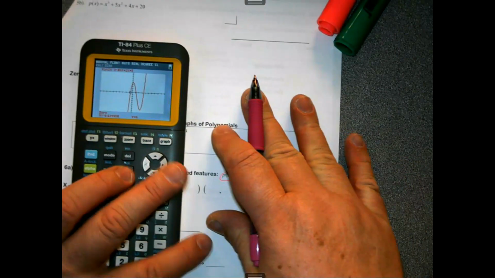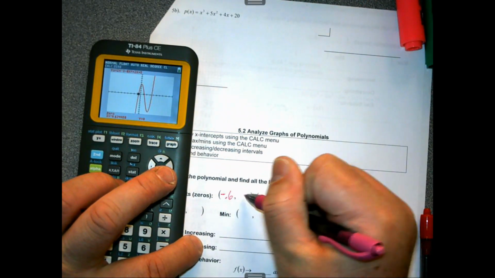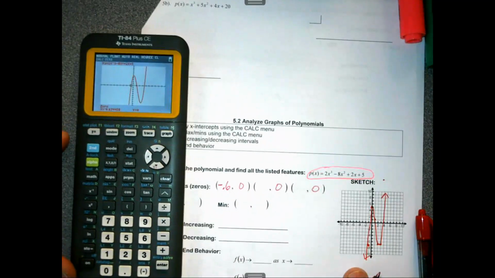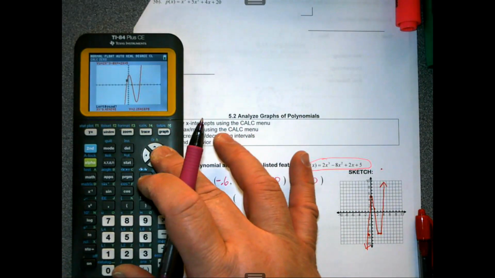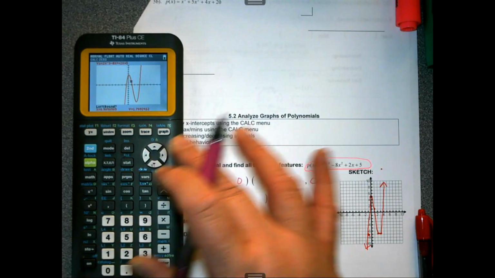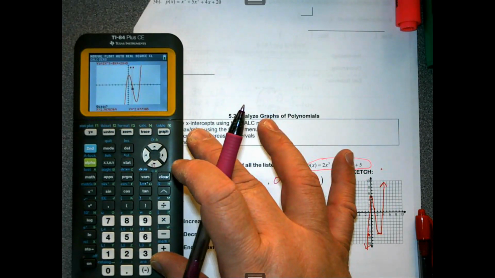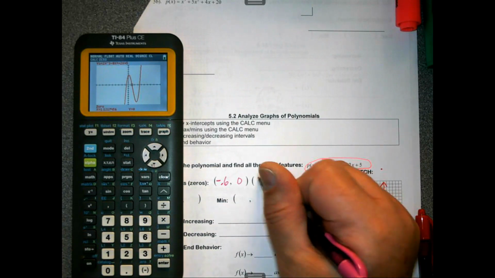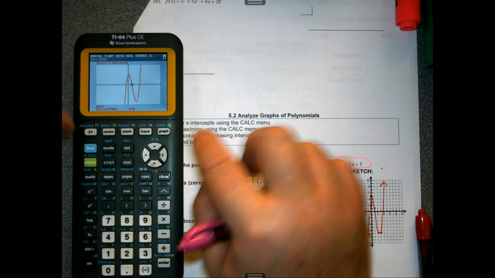My first zero is -0.6. My second zero, second trace, zero. Left bound, right bound, enter. 1.1, comma 0.